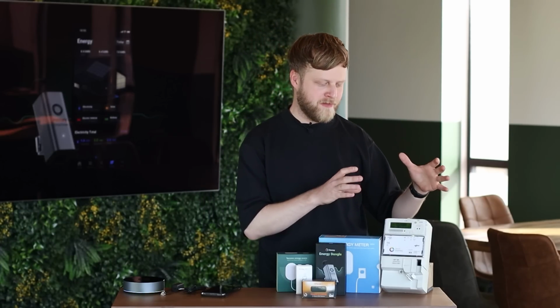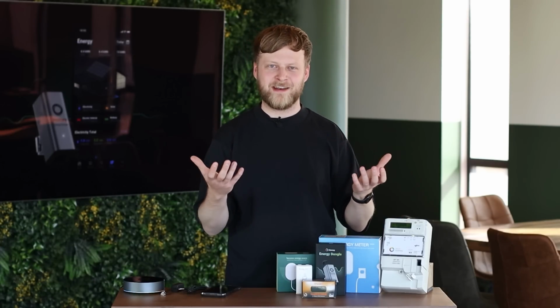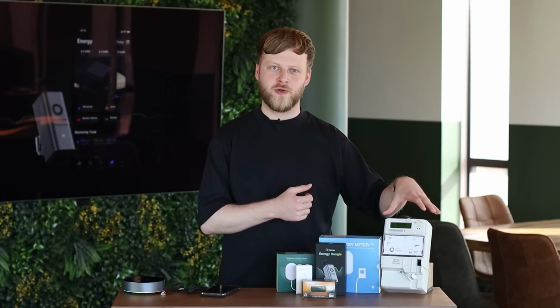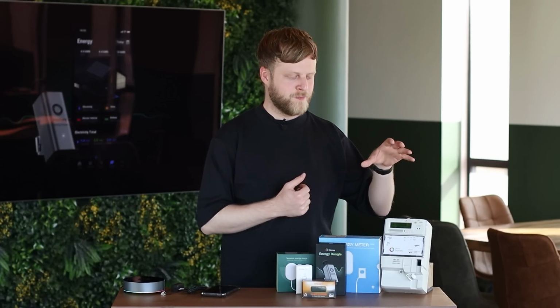In this case, we have a digital version here. Could also be that you still have an older analog one. In that case, there might be some options, but it might be a bit more difficult to get your data into Homey. But if you have a digital energy meter like this one, it could be fairly easy to get the data from the meter into the Homey app.